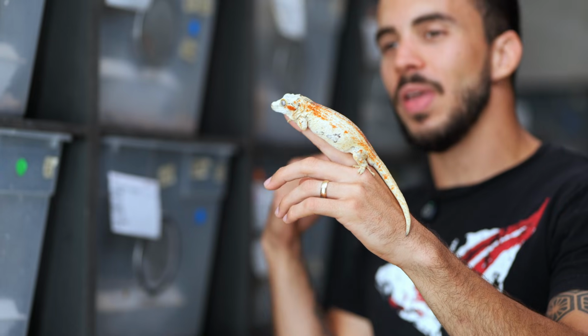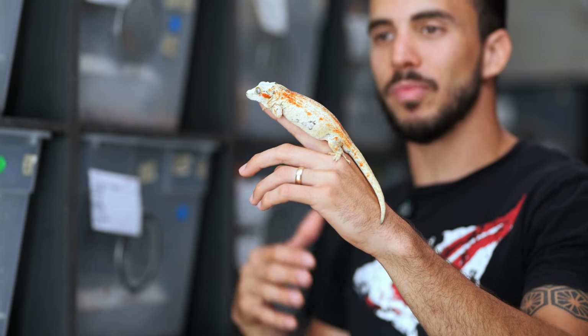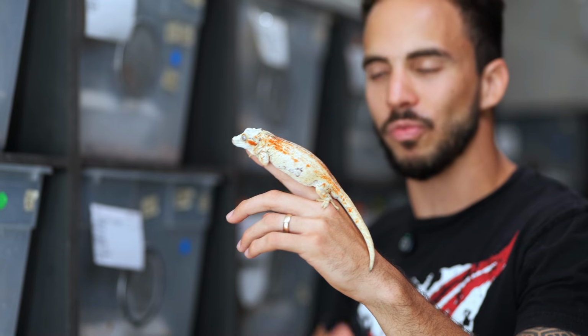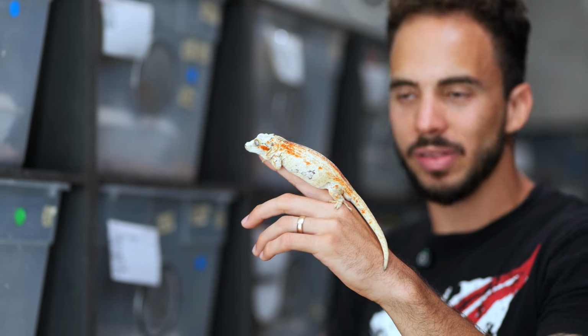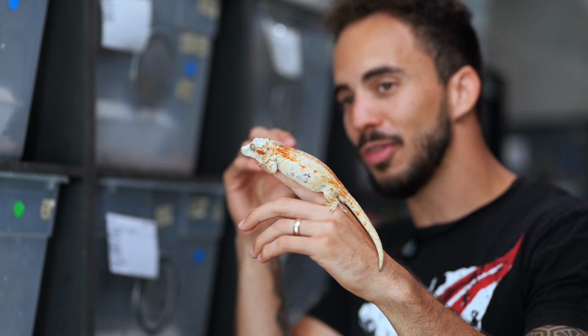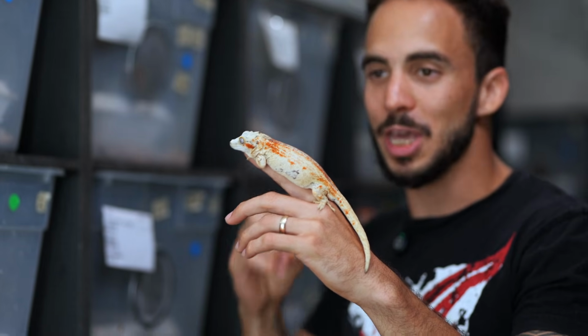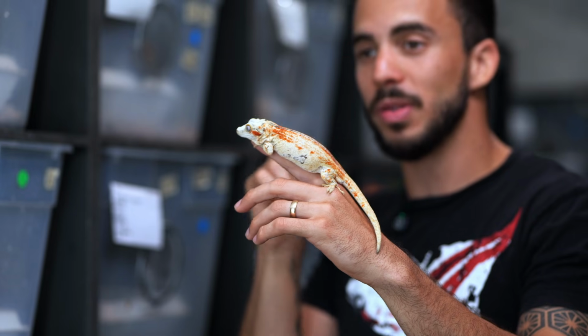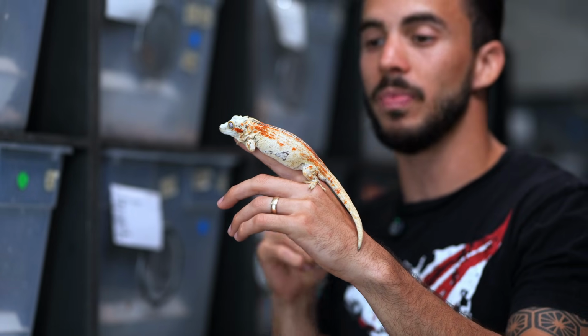Gargoyle geckos are still in their infancy when it comes to morphs and mutations. We have seen the crested geckos take off with the cappuccinos, lily whites, axanthics, and etc. But gargoyle geckos are right on the brink of this mutation explosion, and this is one of the most promising new gargoyle gecko morphs that is coming.